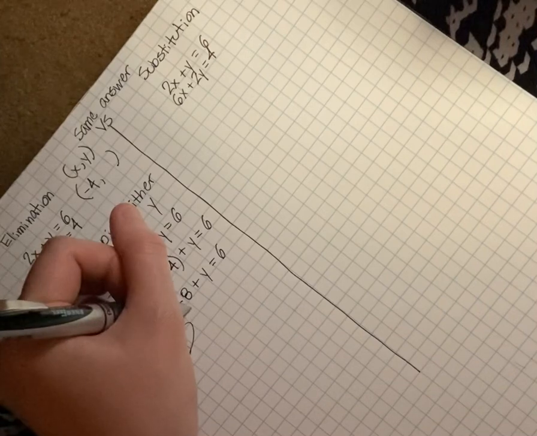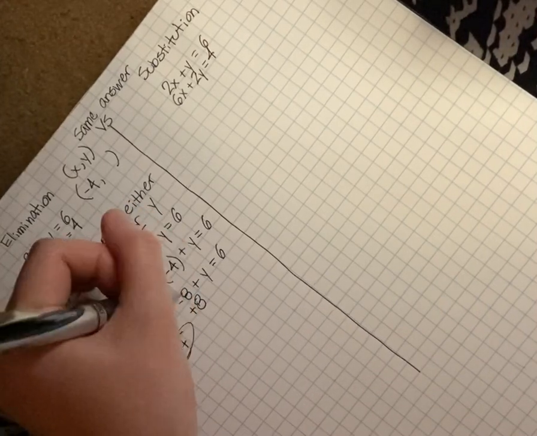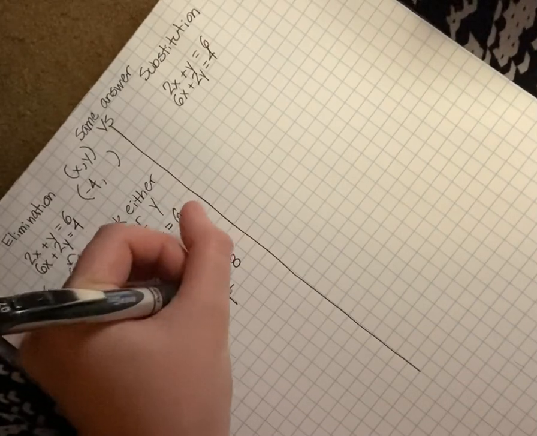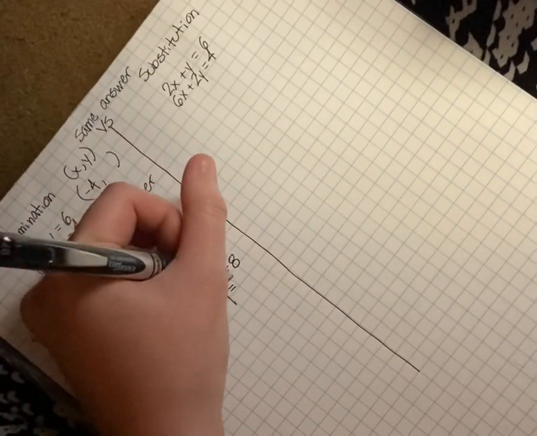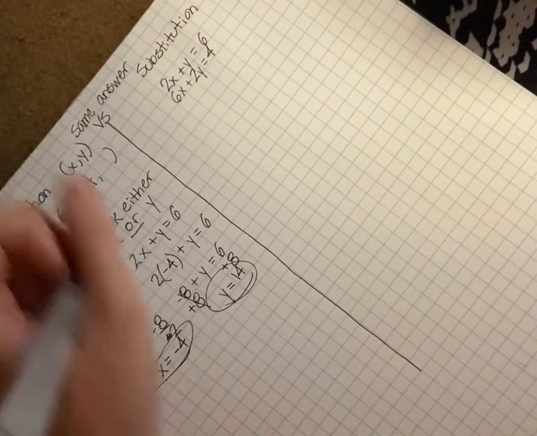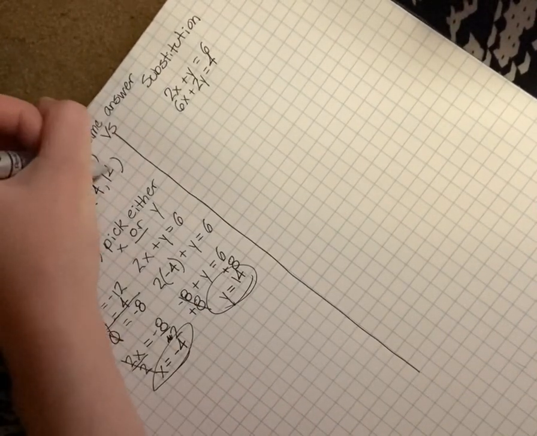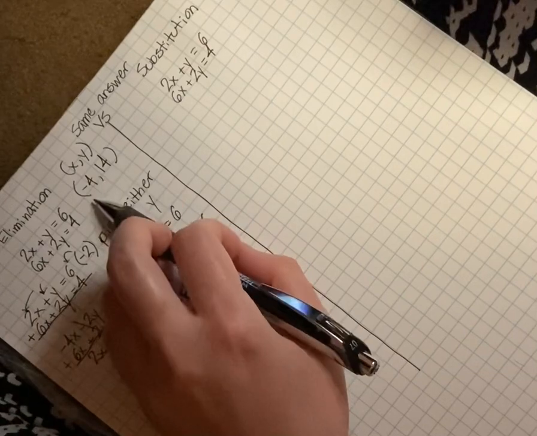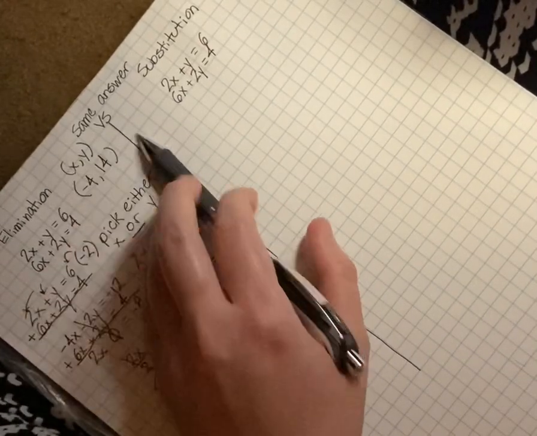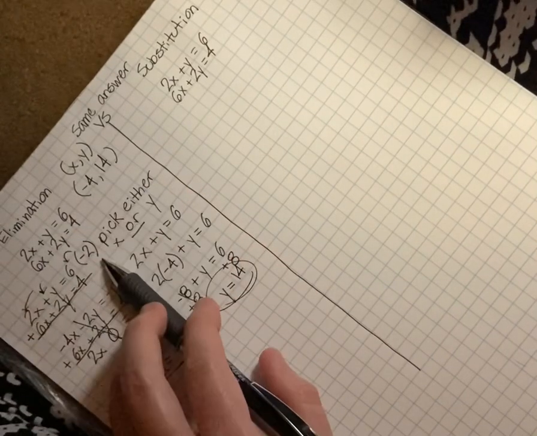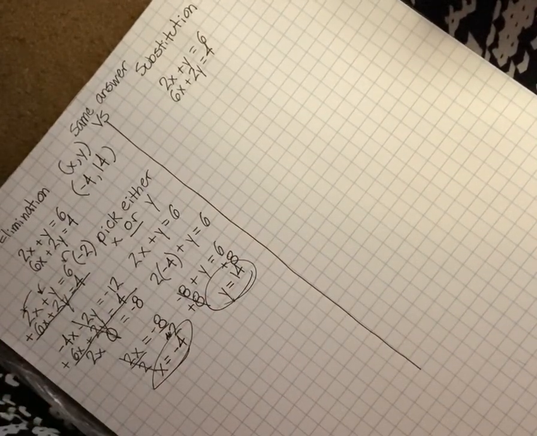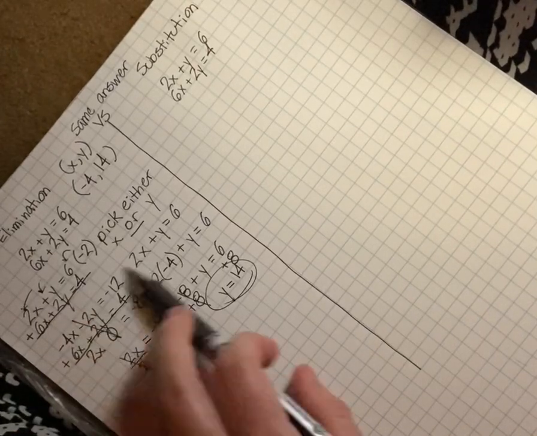Now to get the y by itself, we have to add the 8 to both sides. So 6 plus 8 is 14. So our x is negative 4 and our y is 14. Okay, so that is our answer. Our answer is negative 4 comma 14. That is the answer to this pair of equations with the elimination method. Okay, because we eliminated one of our variables in basically a giant addition problem.